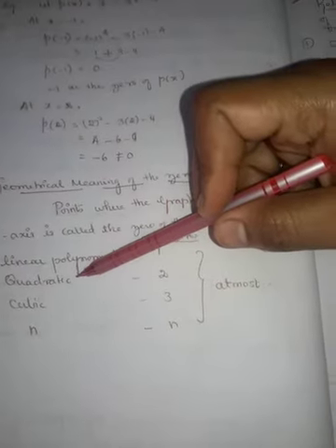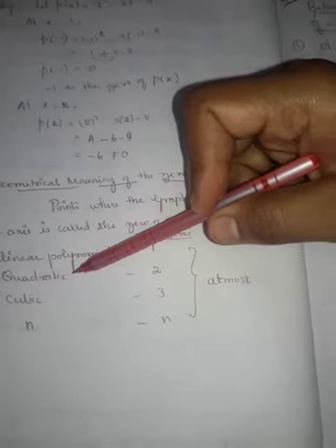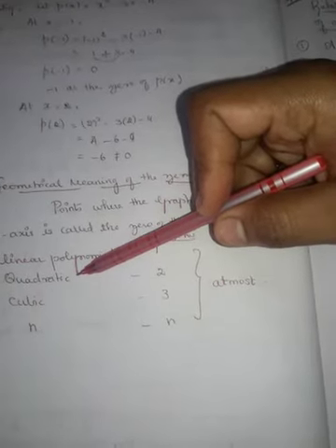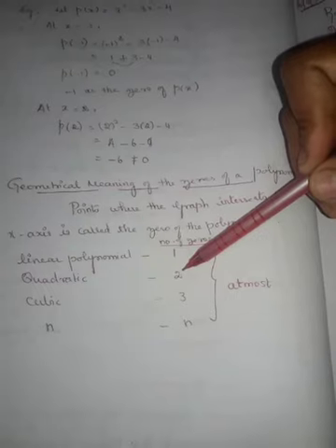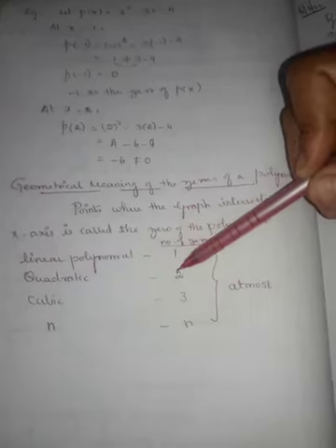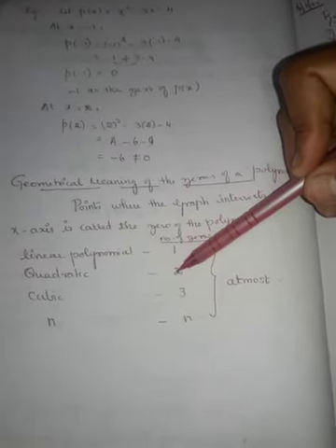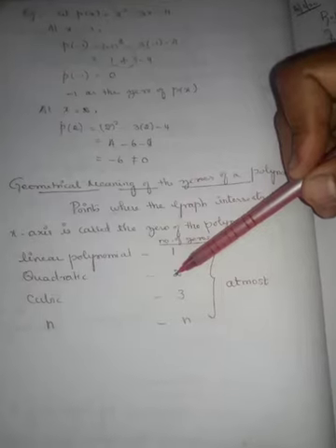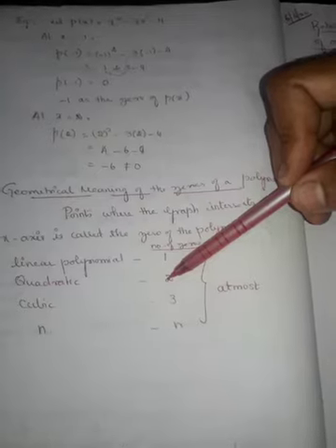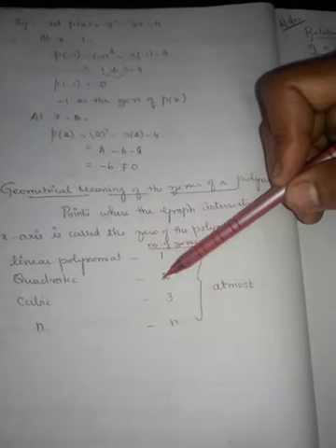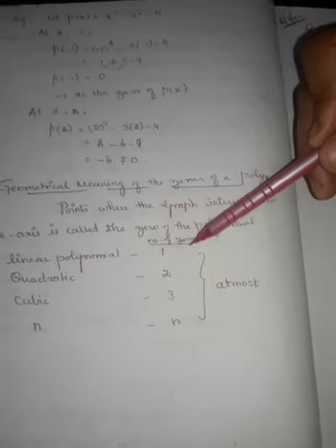And for a quadratic polynomial, the graph is always a parabola, which is an open U-shaped curve. It can open upward or open downward. And in this case, the graph of the polynomial will intersect the x-axis at most 2 points. It is not necessary that the graph of a quadratic polynomial should always intersect the x-axis at 2 points. It may or may not, but at most it can intersect only at 2 points, not more than 2 points. If it intersects at 2 points, it has two distinct zeros.